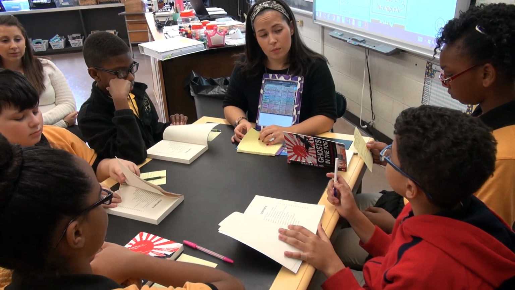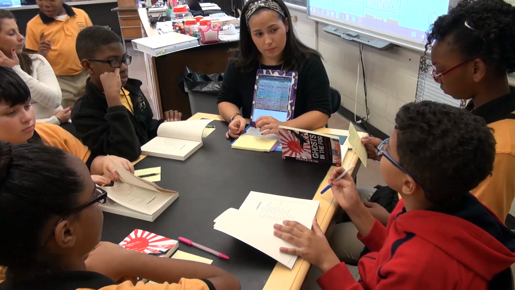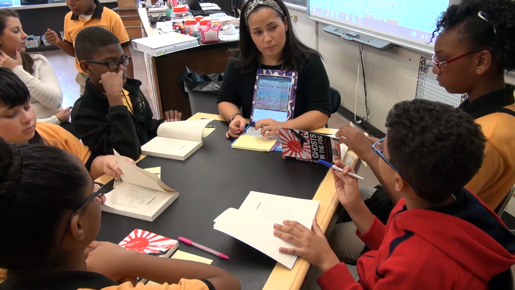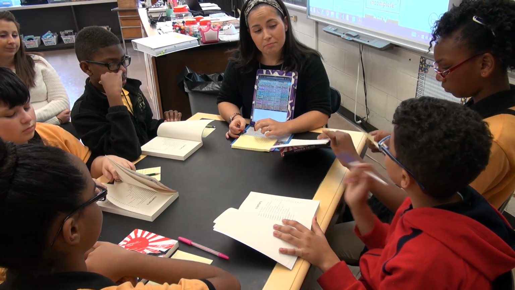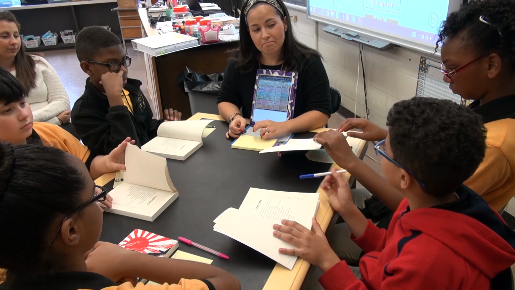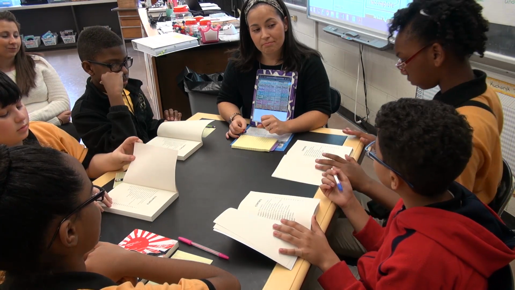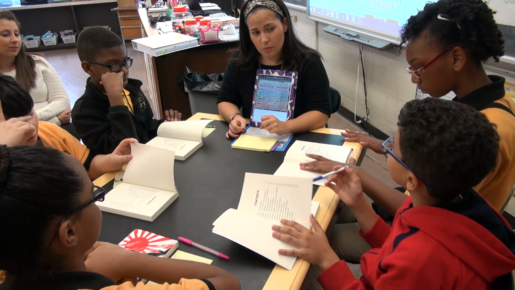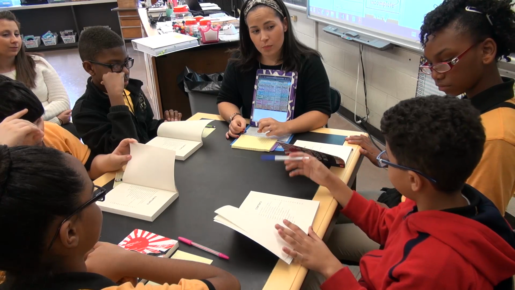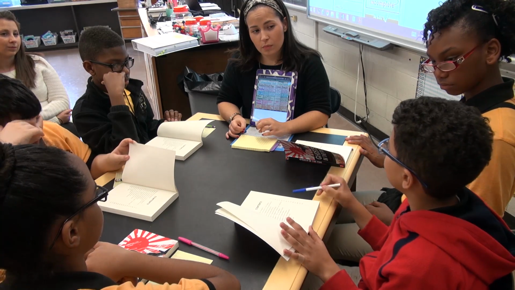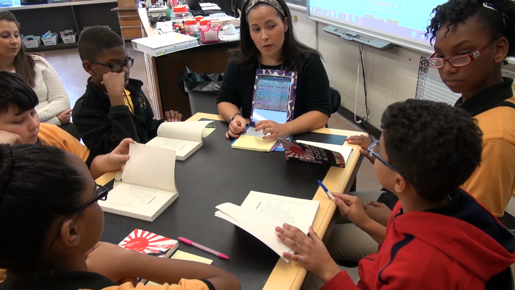And we also learned about this code that they used, they punched holes in papers and key cards so they could read, and sometimes it would get out of control and there would be too many codes, so it would be too hard for them to read the code.